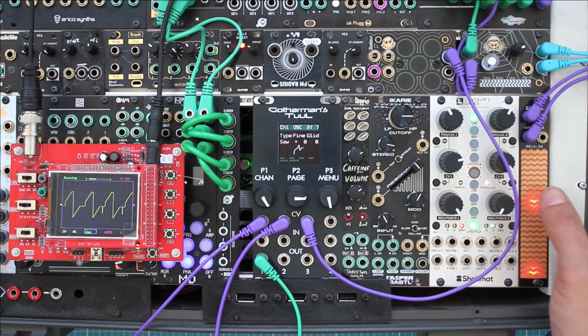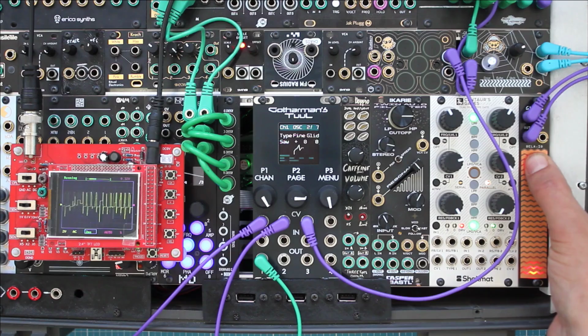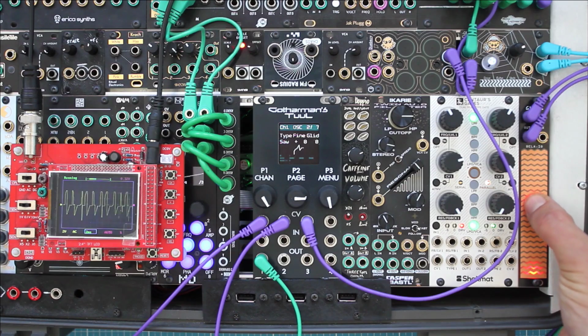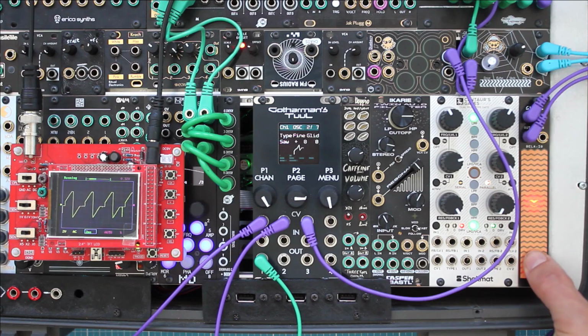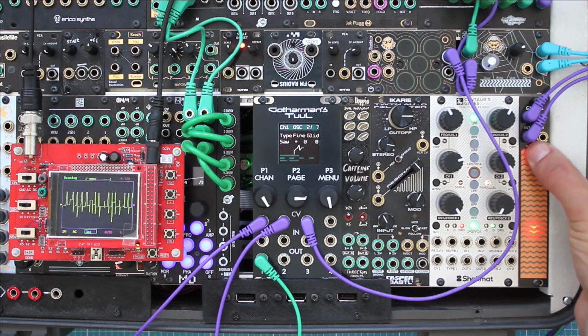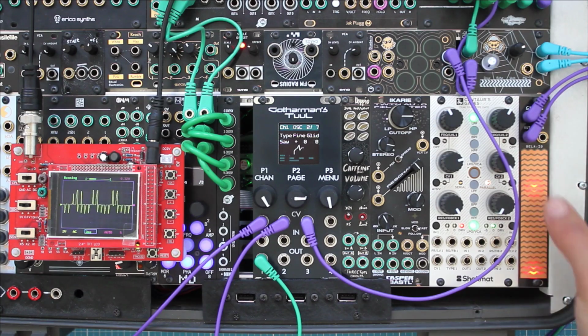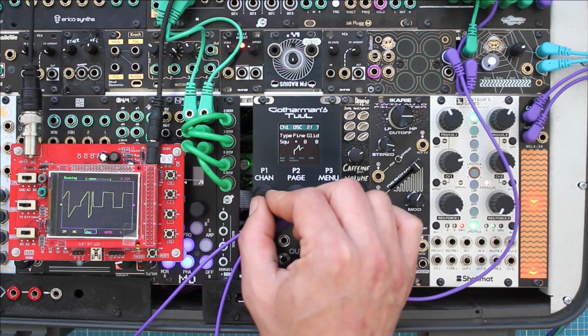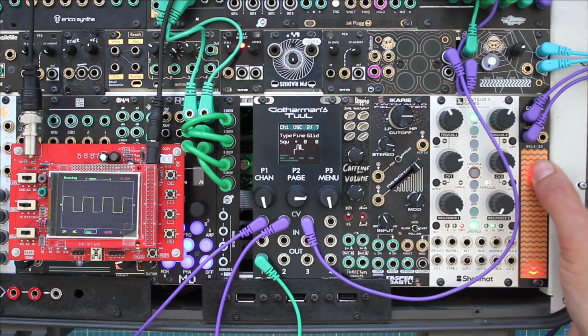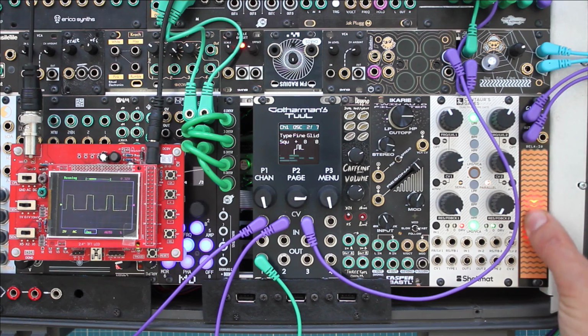It can sound crazy glitch. This is the wave shape. And this is the pulse wave. This is the square wave. Wave shape. Pulse wave.